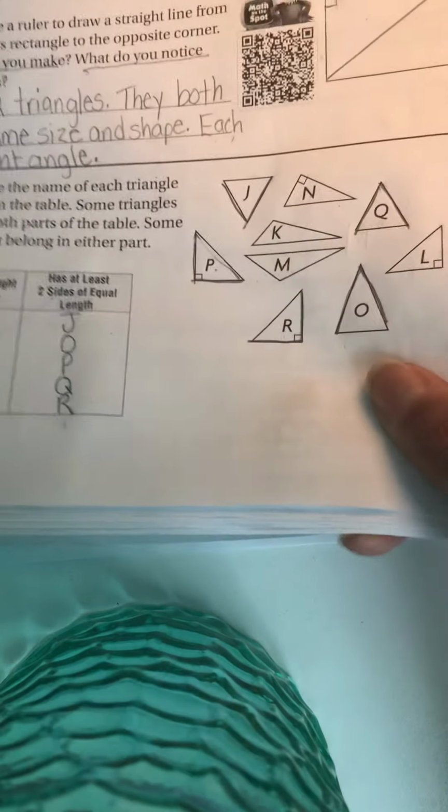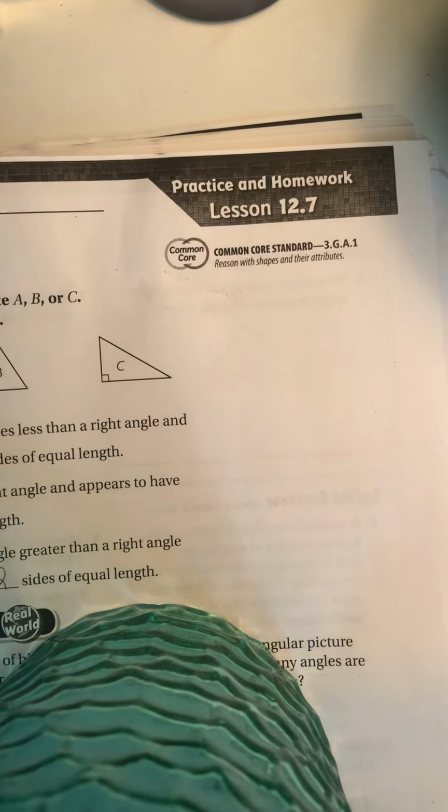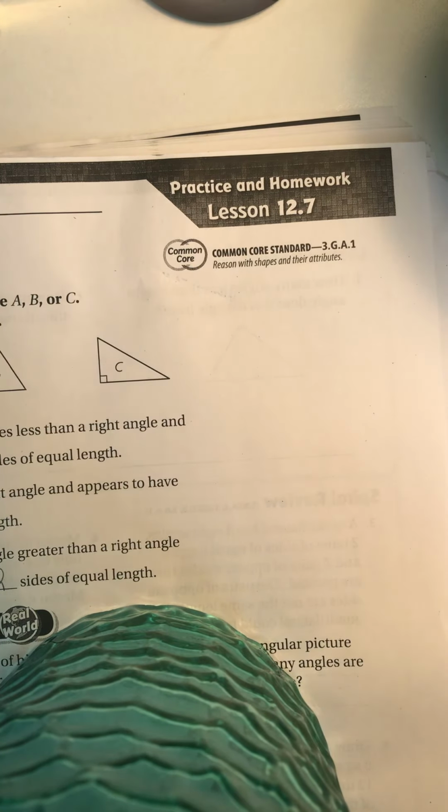Okay, I'm moving on. I'm going to page 739, which, my friends, is the homework page. So, practice and homework, lesson 12.7. We're done with 12.7, so this is the homework page. I'm going to do some of it with you. The rest I ask you to do on your own. Now, listen carefully. This is the last sheet I think I'm going to do in this packet. There are some more lessons here. You can do them on your own whenever you want over the summer. But after today, I'm not doing anything else in this packet.